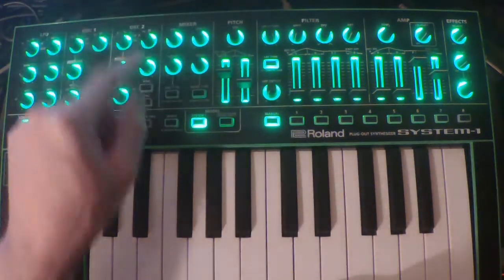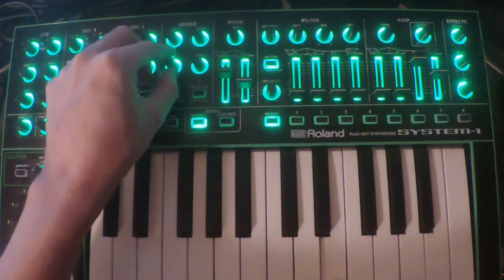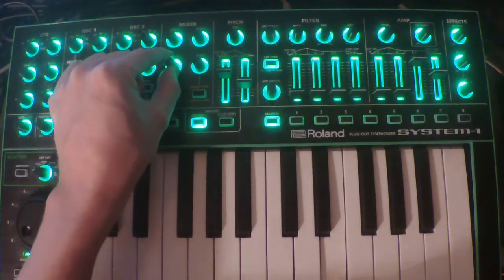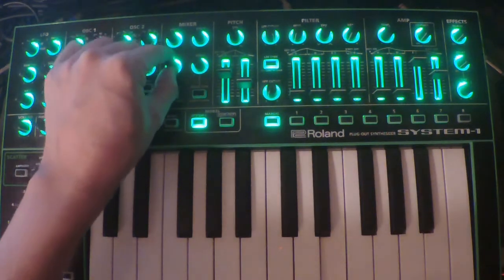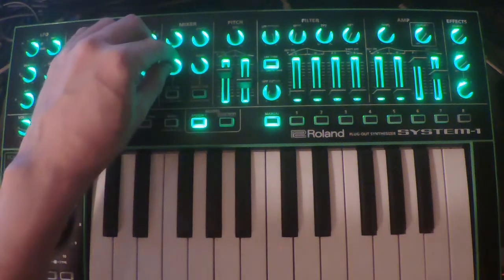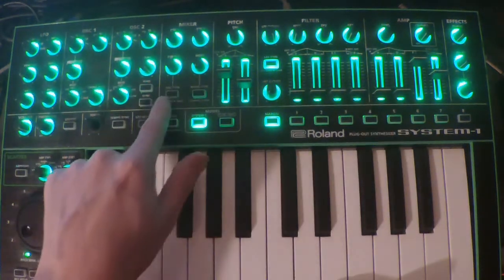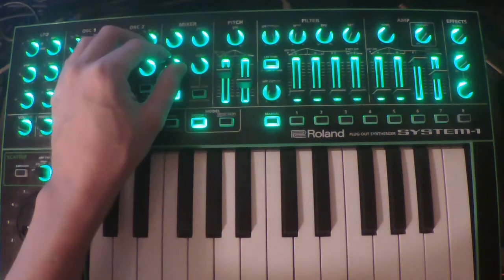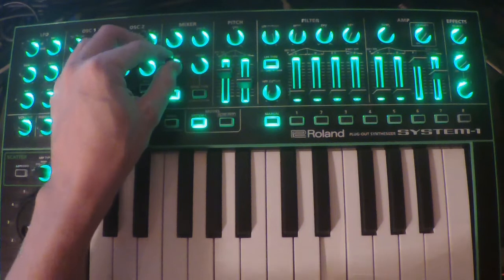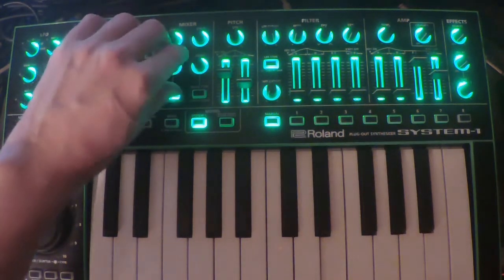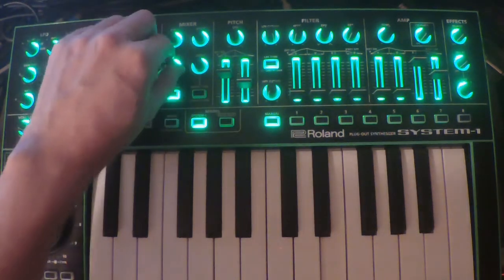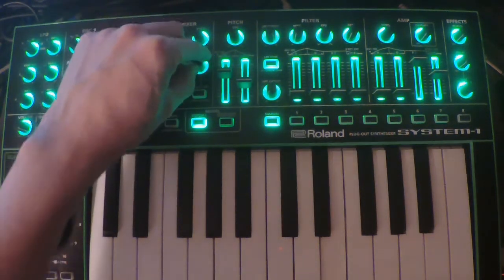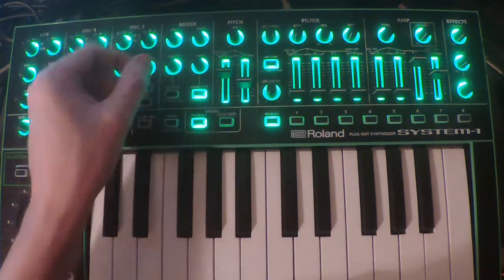Let's go through the sub-oscillator. So I'm going to turn that up. I'm going to turn it up beyond 50. So you can really get a nice overdrive on there. You might want to have headphones to hear that. And then if I press this, it's going to bring the oscillator up an octave. And then we have noise. And this button changes the type of noise.